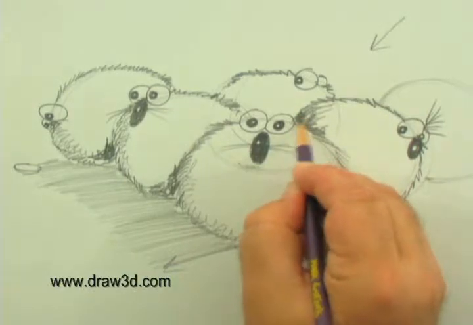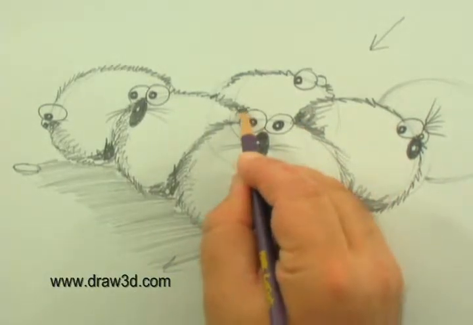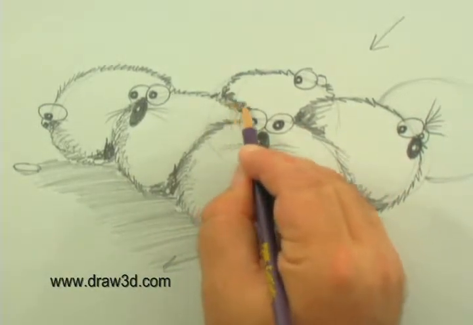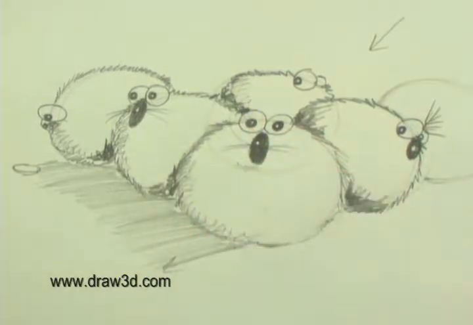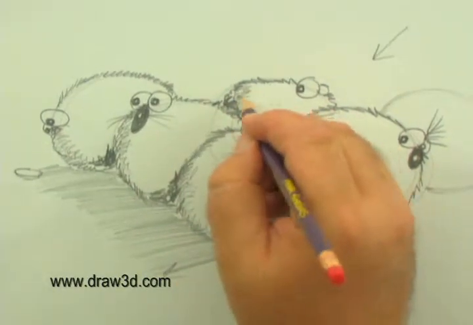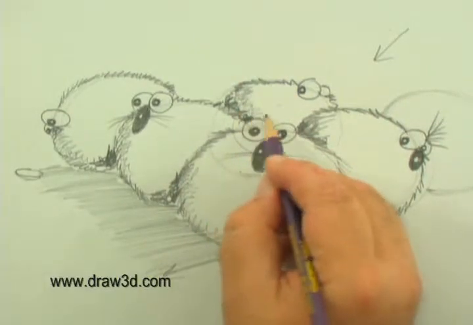Leave a little reflection in the eyeball. And then now down here, look at this. It's going to be really dark. Real dark back in there. And then lighter and lighter, okay? Real dark.